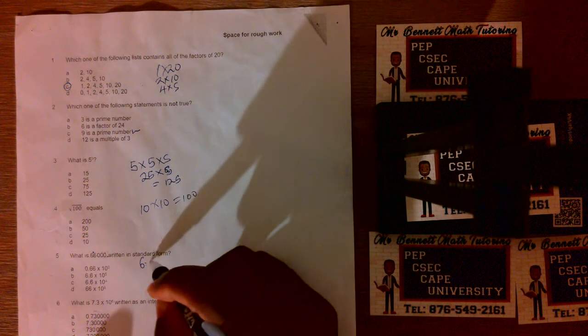Therefore it's 6.4 times 10 to the fourth, as we are going that direction. They could have made it a little bit more interesting by putting an option as 6.4 times 10 to the negative 4. That would have gotten some students. But remember, when it's negative 4, we're going to our left.